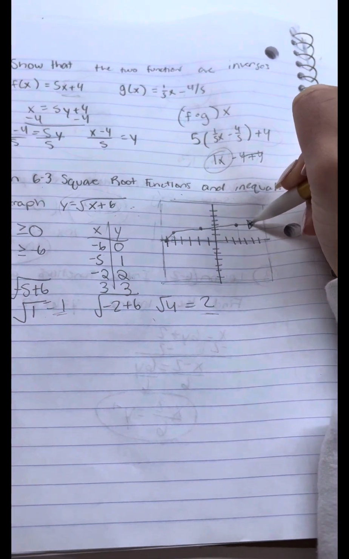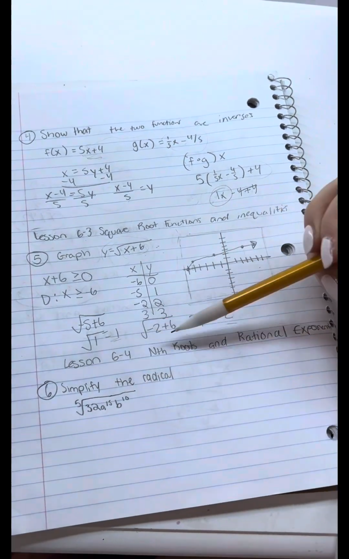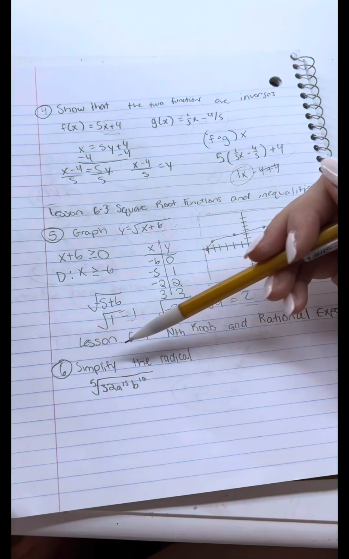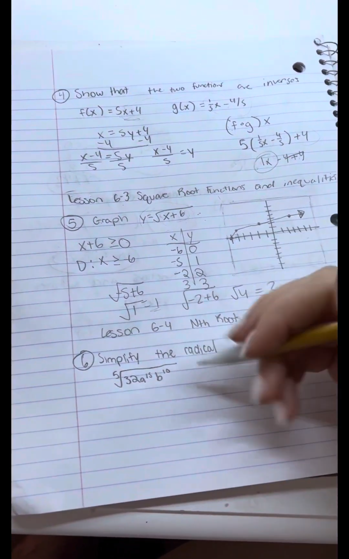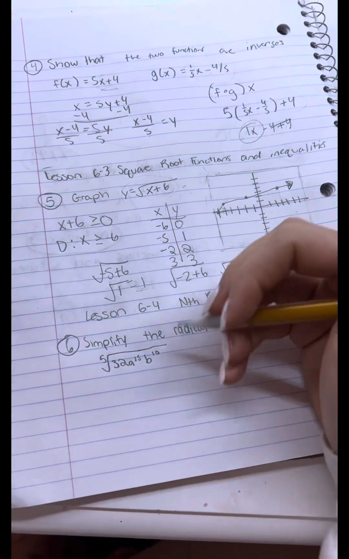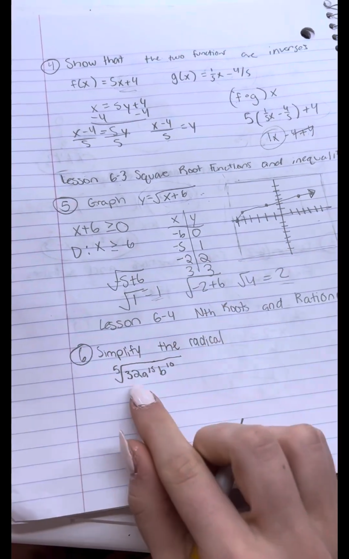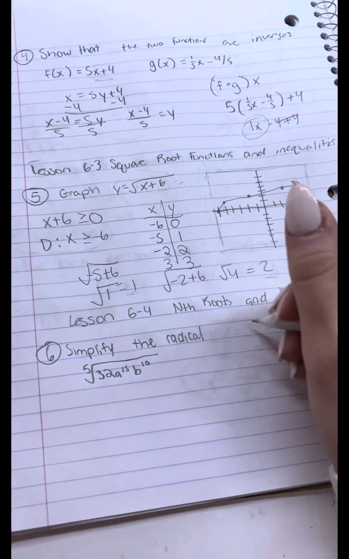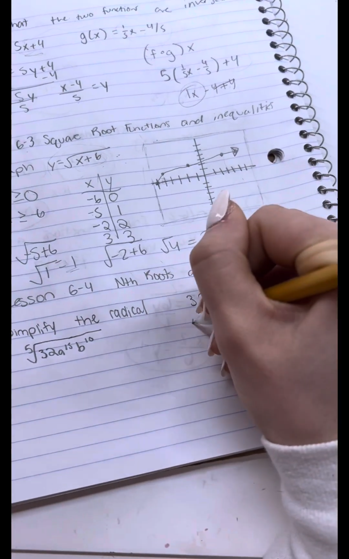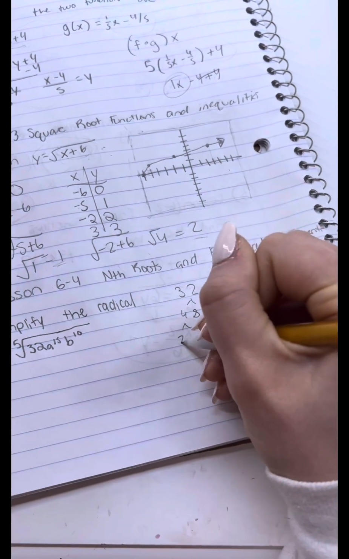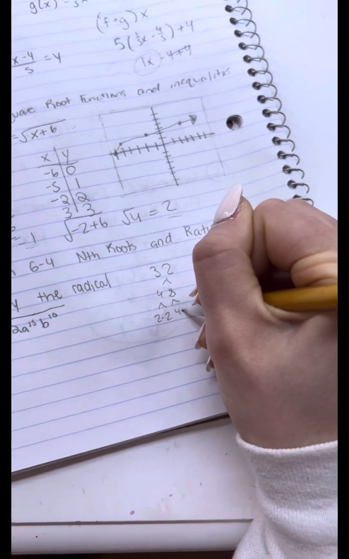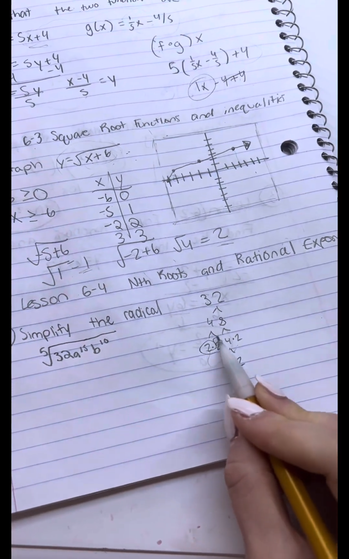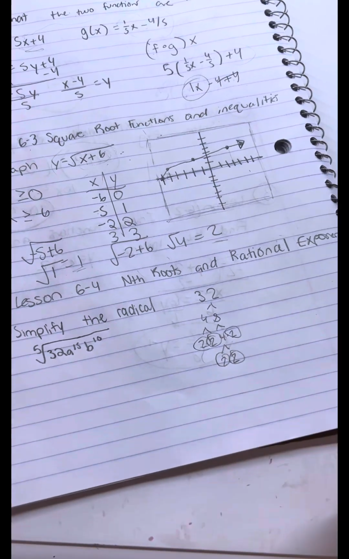For the next question, we're going to go to lesson 6-4, nth roots and rational exponents. For the first question, I'm going to show you how to simplify this radical right here. To start, this is one way you can solve it. You're going to write out all the factors that can go into 32. You can do this by making a factor tree, because I know that 4 and 8 go in, and 4 can be simplified down to 2 times 2, and 8 can go to 4 times 2, which can go to 2 times 2. So we know that there would be 1, 2, 3, 4, 5 twos.